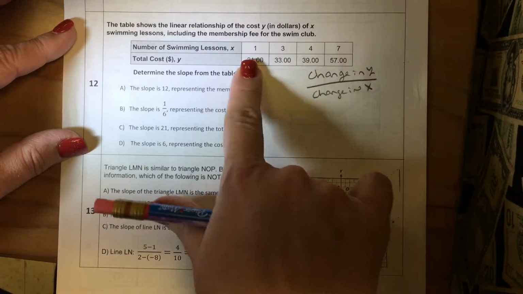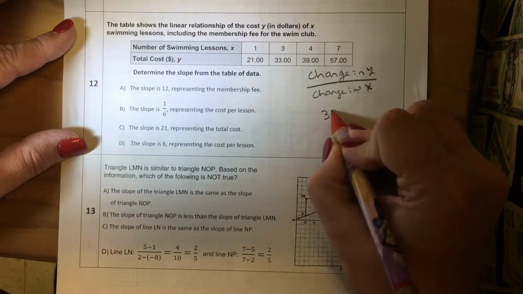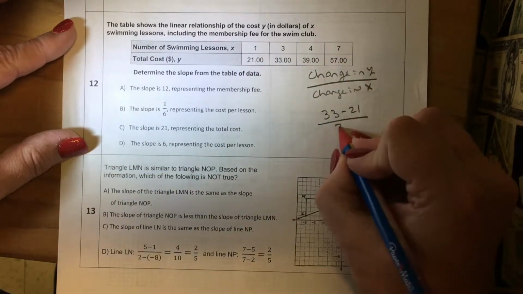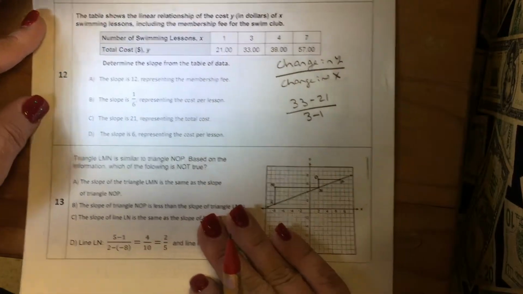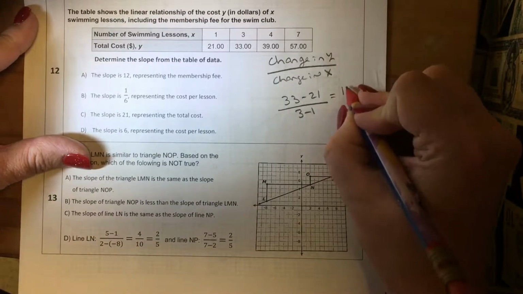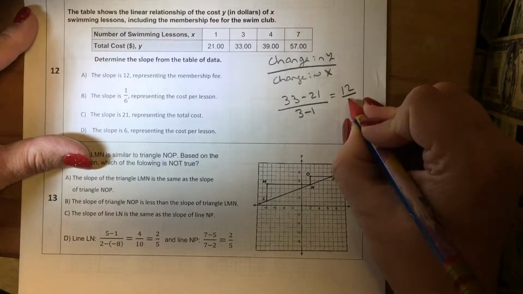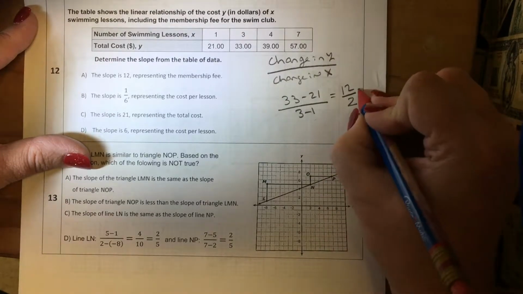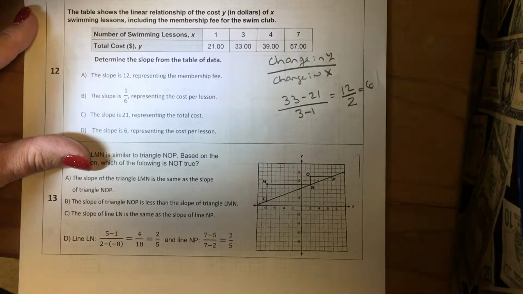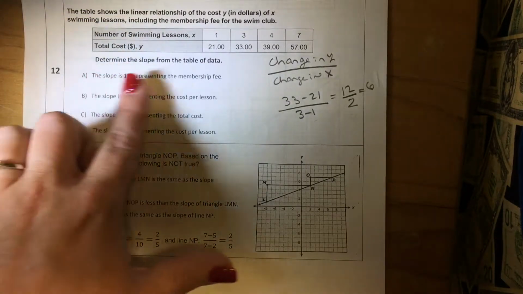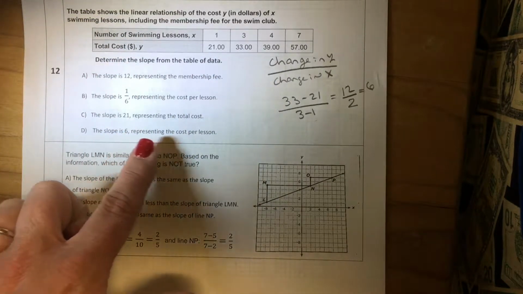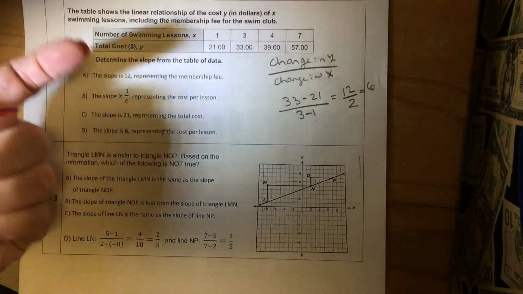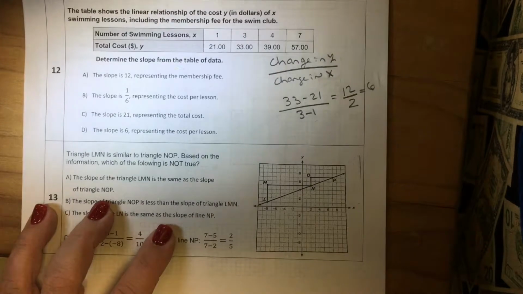So I want to see how my y's are changing. So I'm just going to subtract 33 and 21, and see how my x's are changing, so 3 minus 1. So 33 minus 21 is 12, and 3 minus 1 is 2, and 12 divided by 2 is 6. Okay, so the slope is 6, and this represents the cost per lesson, because y is on top.